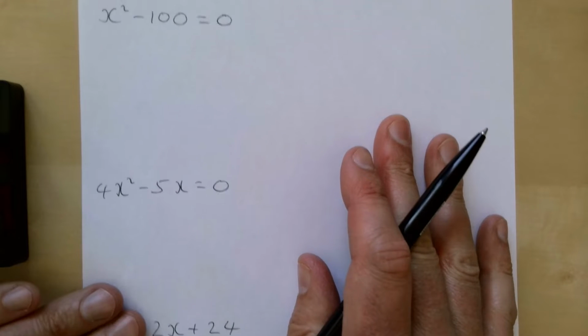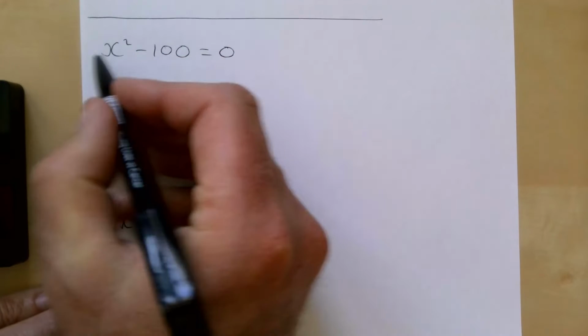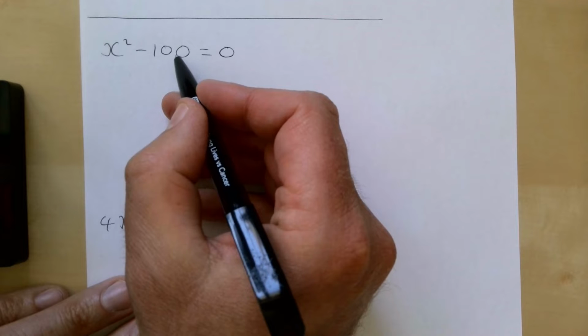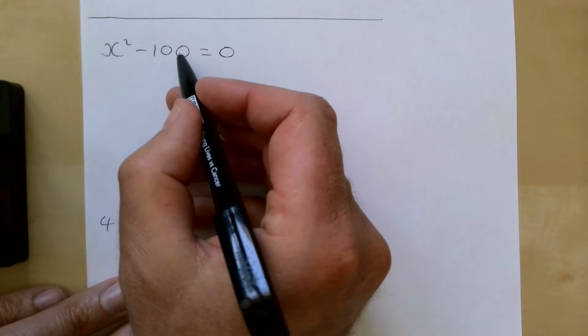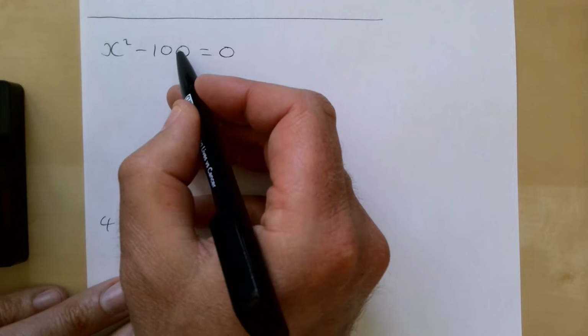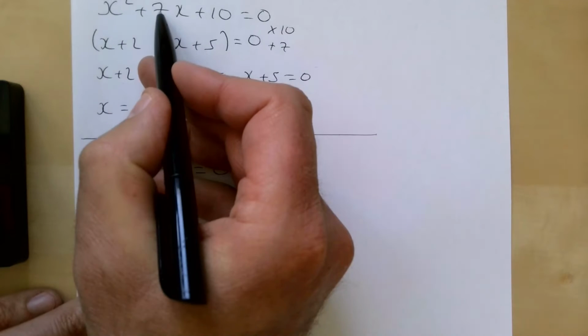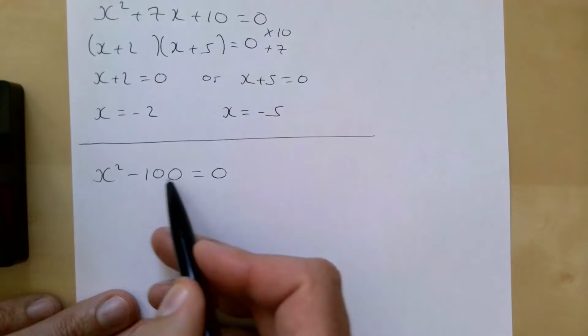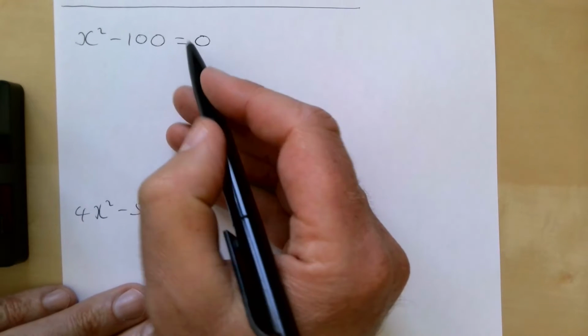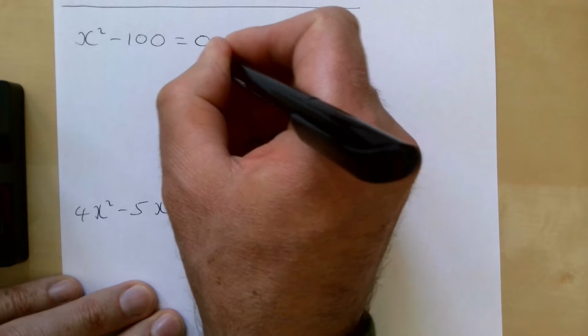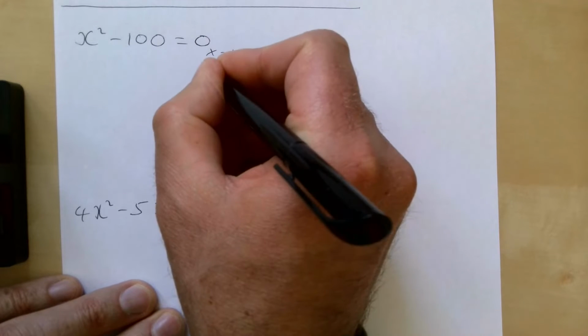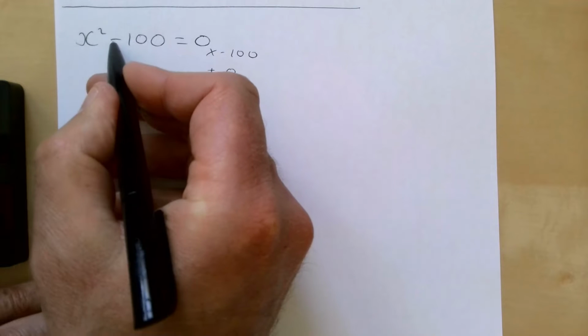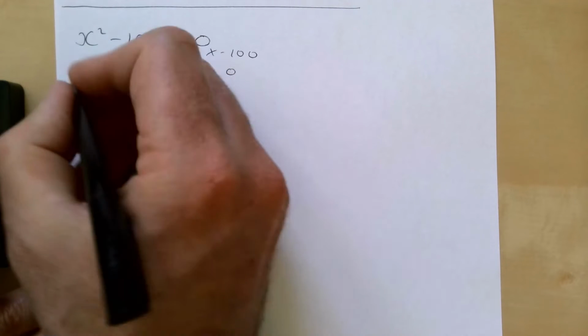Now we're just going to look at a few different types. First of all, this one you may recognize from factorising the quadratics we had before. It's known as the difference between two squares. This is a square, this is a square. But mostly what you'll notice is there's no x term in the middle. So it can be solved kind of the same way. We're looking for two numbers that multiply together to give minus 100, and the same two numbers add together to give us 0, because there's no x term in the middle.